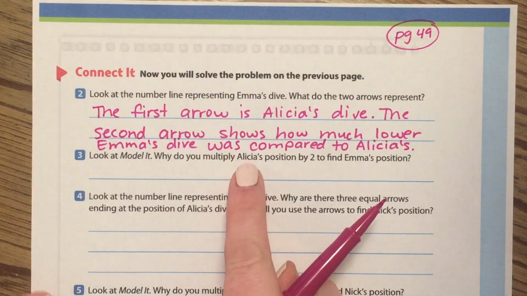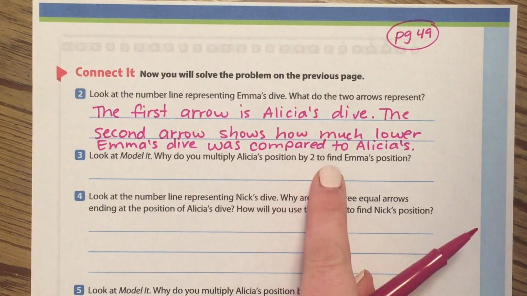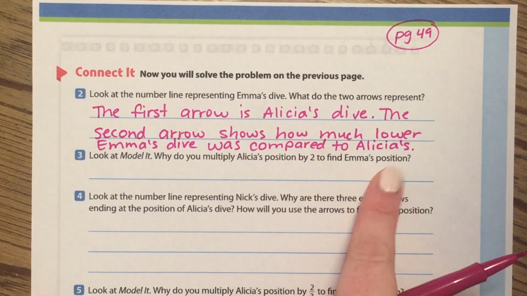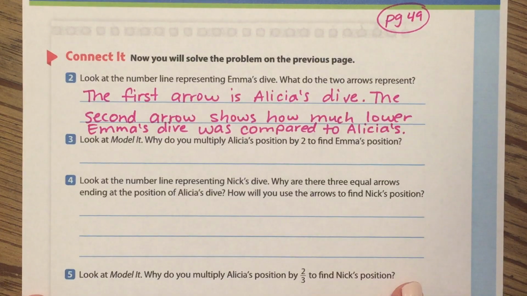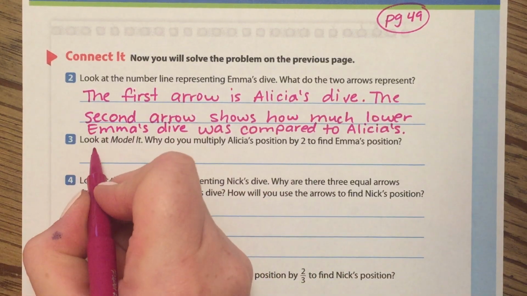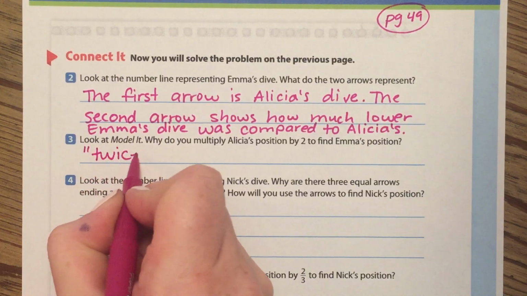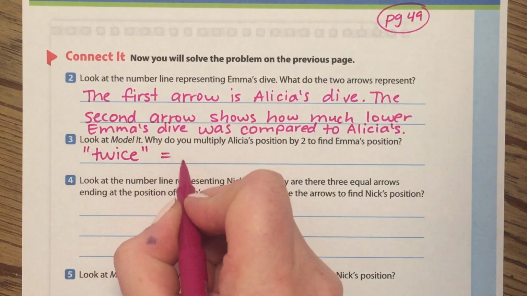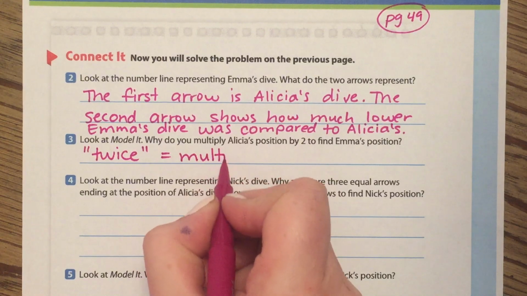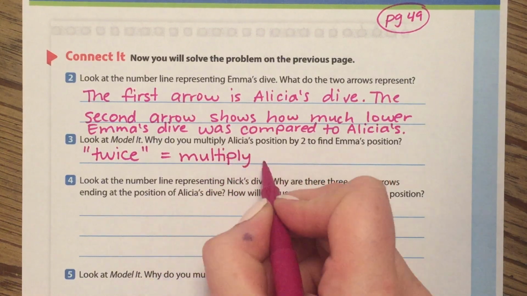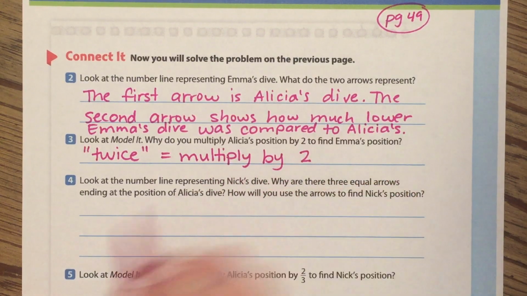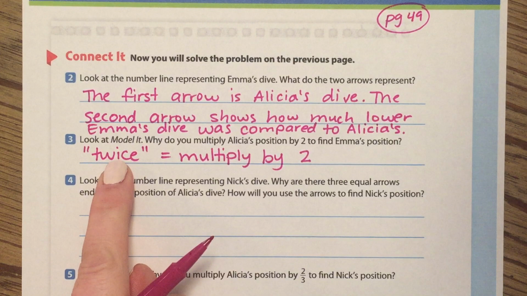Why do you multiply Alicia's position by 2 to find Emma's position? This is kind of a vocabulary question, because when you see the words twice as or twice, that means multiply by 2. So if something is twice as much as something else, you need to multiply it by 2. That's what the word twice indicates.